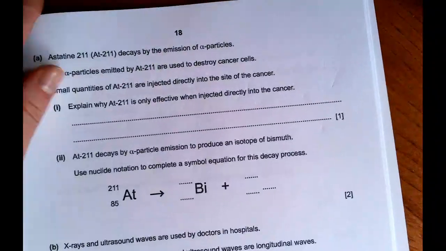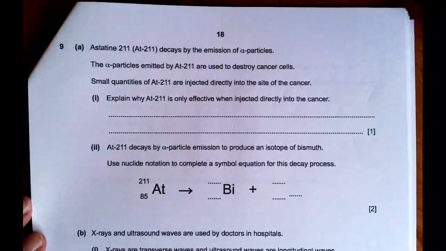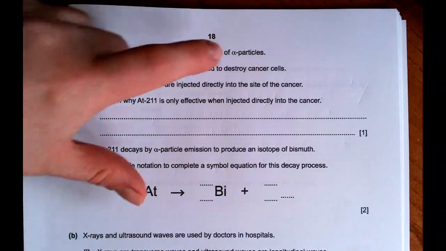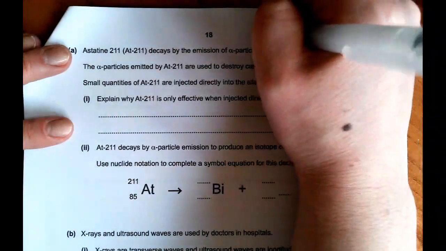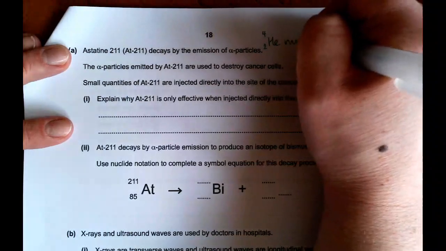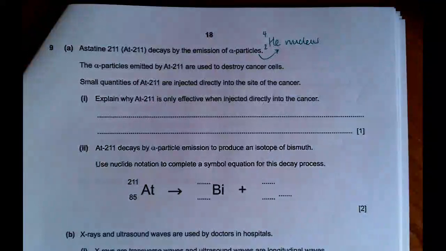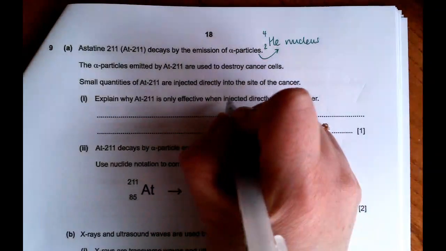Okay, the next physics question is number 9. So let's have a little look there. So we've got a radioactive source decaying by the emission of alpha particles. Now remember that an alpha particle is a helium nucleus which has 2 protons and 2 neutrons. Before we even get to the rest of the question, we know that they're used to destroy cancer cells. They are directly injected into the site of the cancer. Explain why it's only affected if we inject it directly.